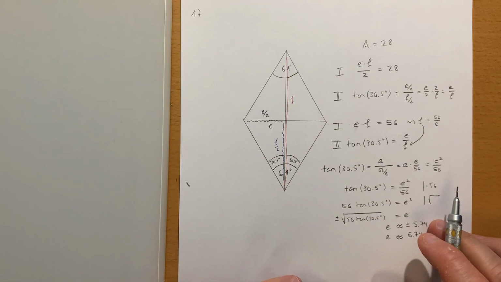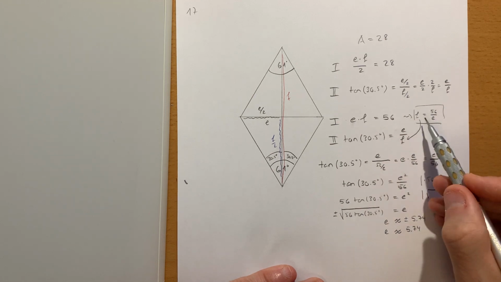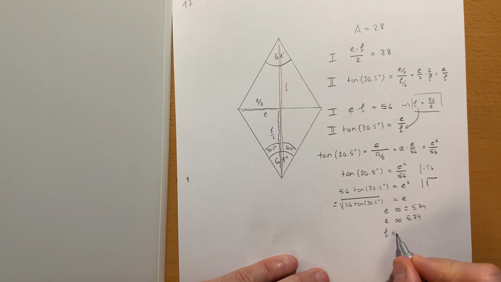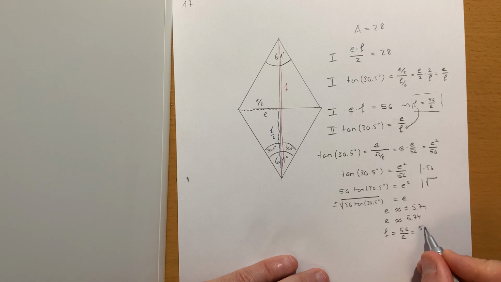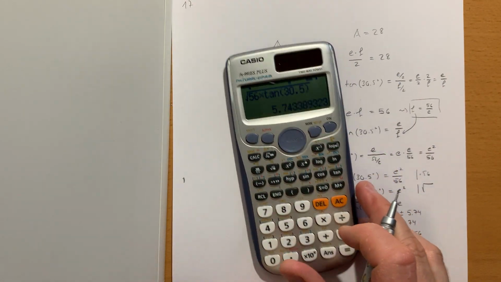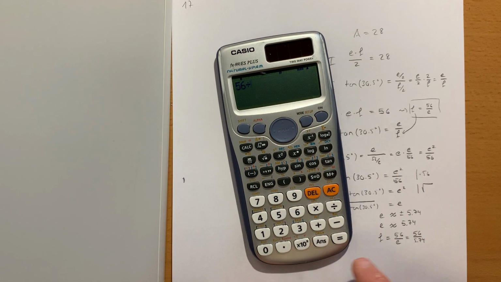And now we're almost done, because we can reuse this thing here, because that's the relationship between F and E. So F is 56 divided by E. So 56 divided by 5.74. So I can reuse the value that is on my calculator by saying 56 divided by the answer from before, and that will be 9.75.